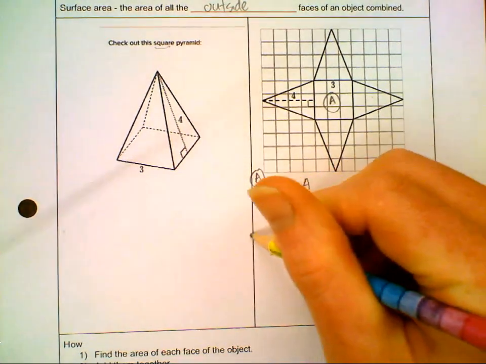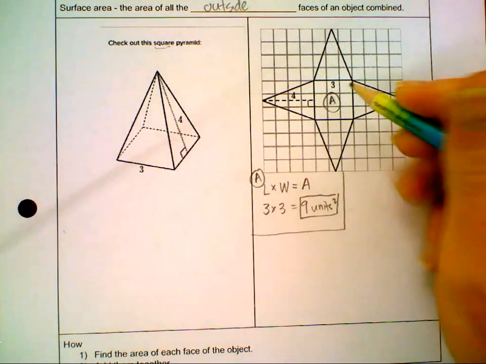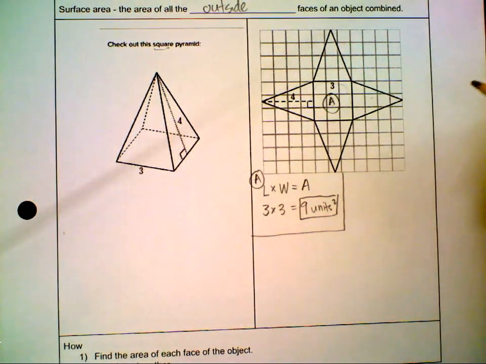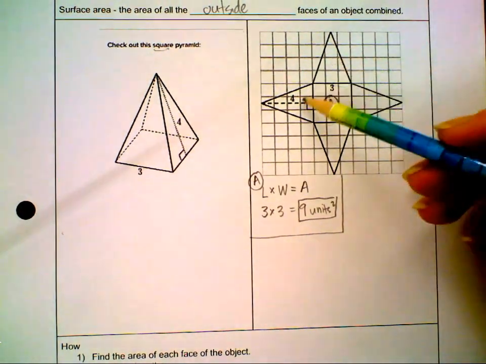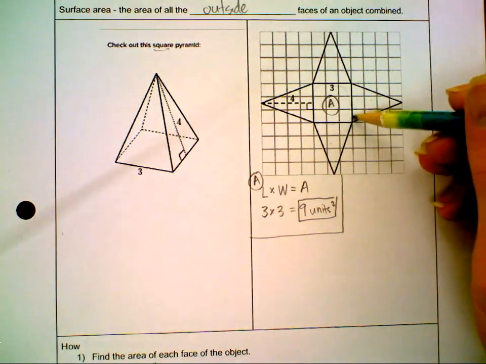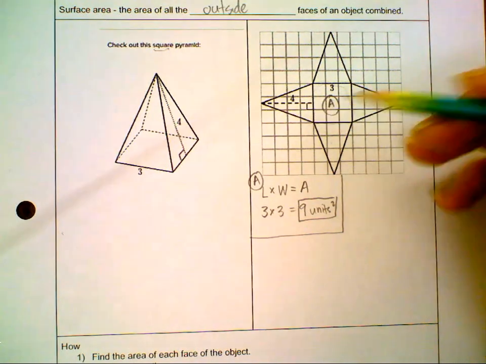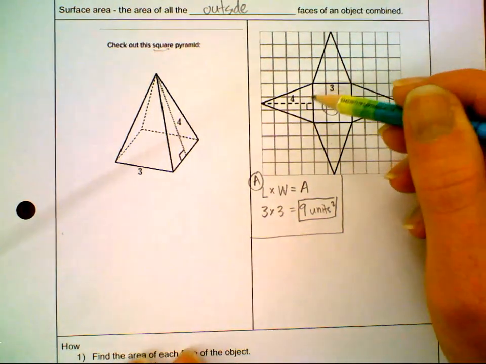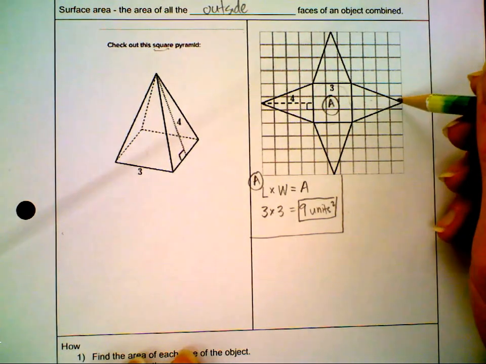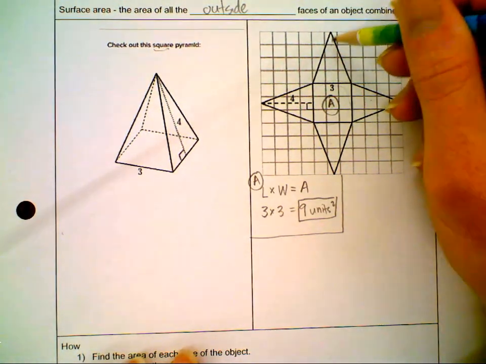So that is what I needed to do to find the area of this shape. However, I now have these triangles, and I'm presuming that because they have the same base, the shared side with this square, they also have the same height. And it looks like 4.